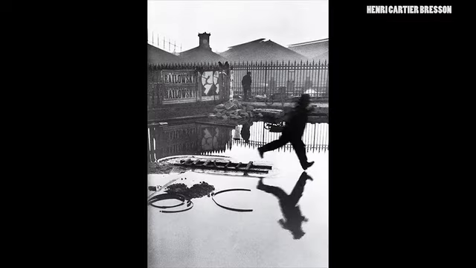Before we move on to the task, I just want to have a quick look with you at this photograph by Henri Cartier-Bresson. Cartier-Bresson was a really important figure in the history of photography, a French photographer who co-founded the famous Magnum photo agency. If you are into photojournalism, you might have heard of Magnum.